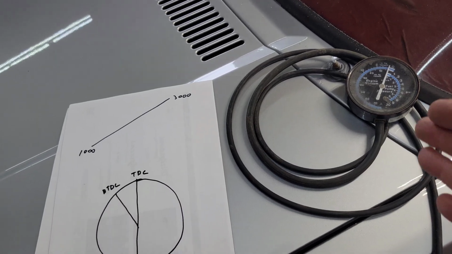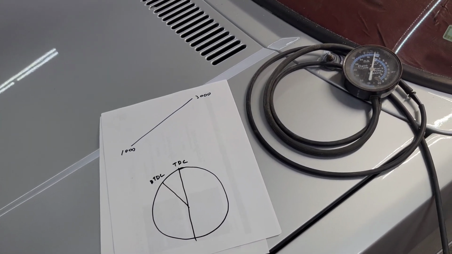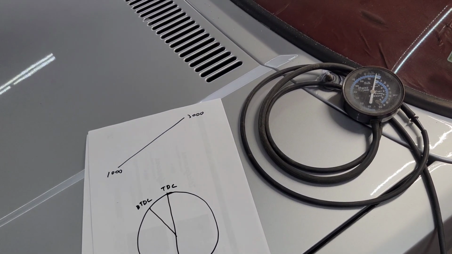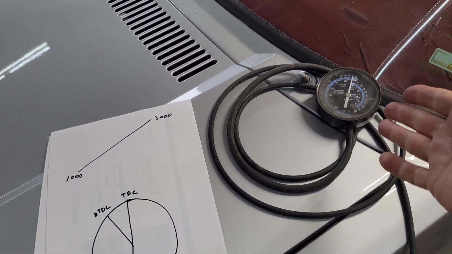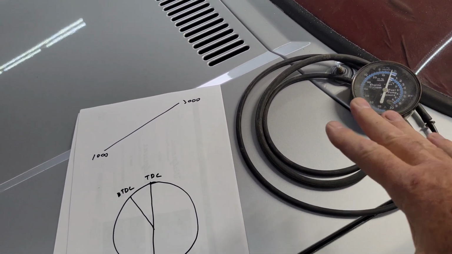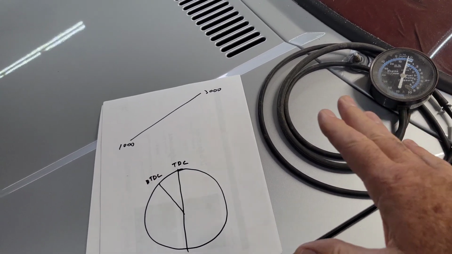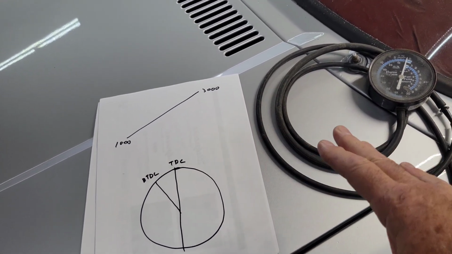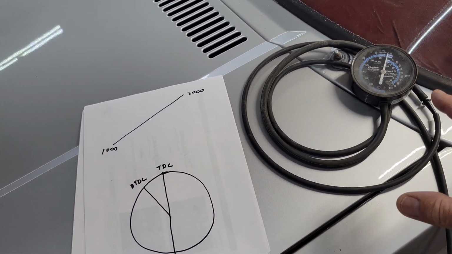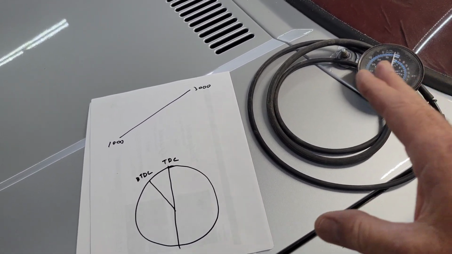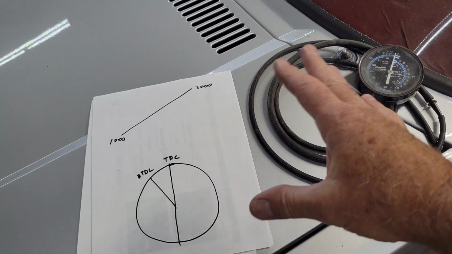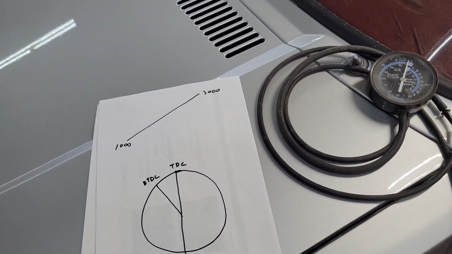So let's talk about the problems with trying to get maximum advance with a vacuum advance distributor. And I've got this vacuum gauge here. We're going to do a video in the near future showing the actual vacuum advance distributor and the mechanical advance distributor, how they correlate with the engine, and how this stuff that I'm talking about in this video works.